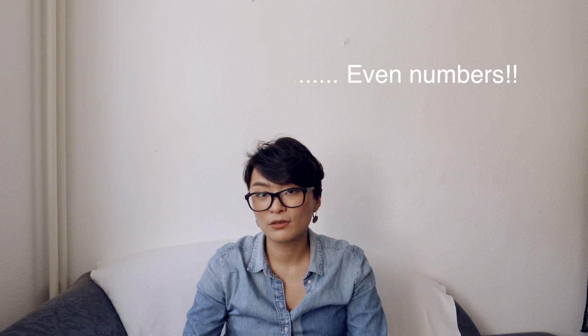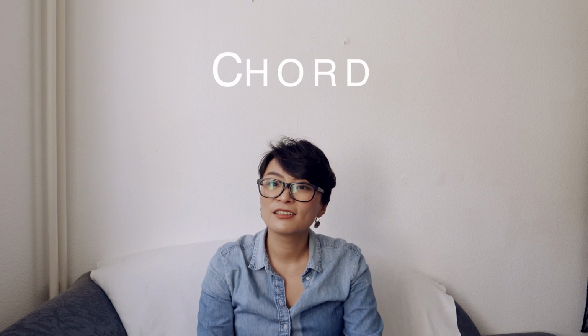Where do you see a lot of thirds? Yes, chords. How do you build a chord? You put the third up and you put the third up. That's the basic idea of how to make a chord, right? So we're going to practice those chords. The very first exercise was about chords, right?